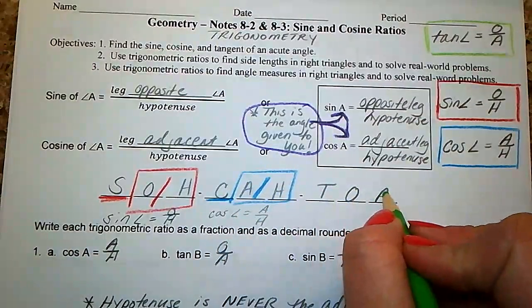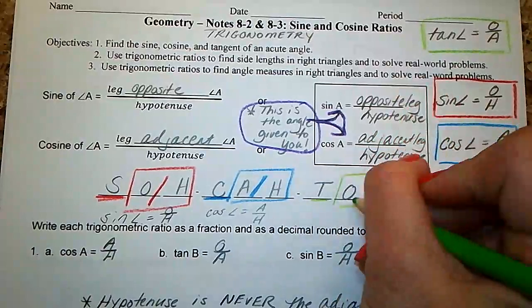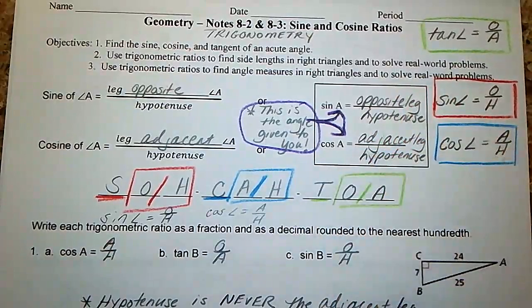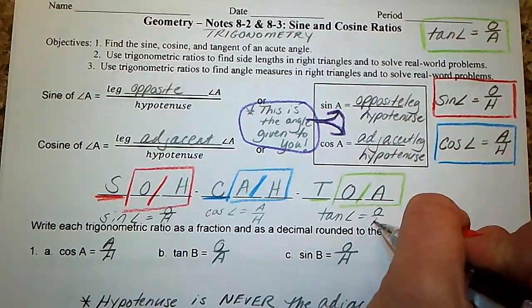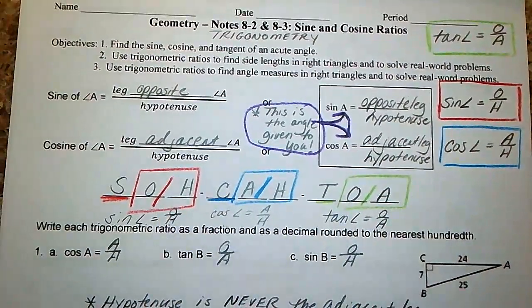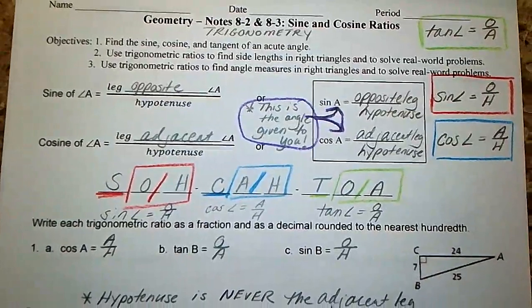And the last one at the end there, that T stands for tangent. And that is our opposite over our adjacent. So the tangent of an angle is equal to the opposite over the adjacent. We pronounce that word SOHCAHTOA. And again, that's an acronym to help us to remember our trigonometric ratios. All right, let's take a look at this next part here.